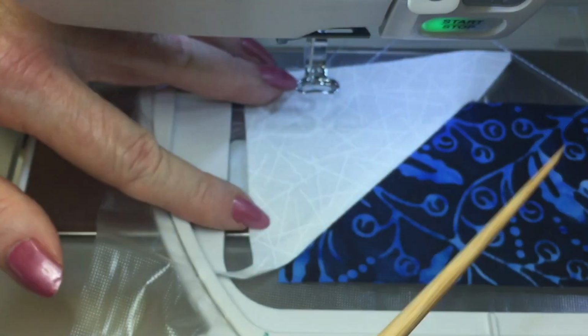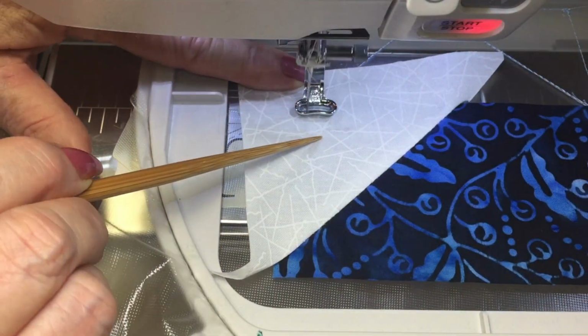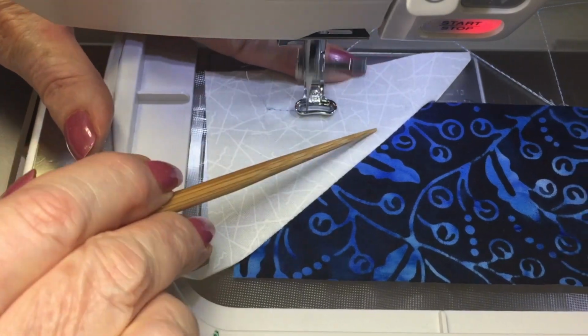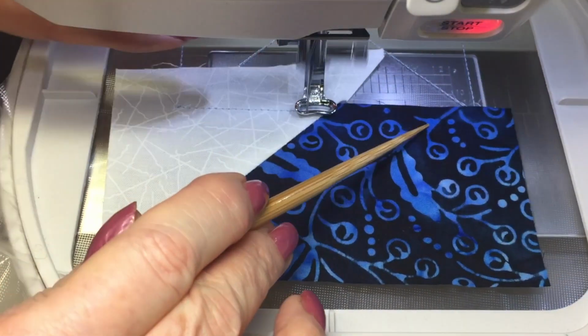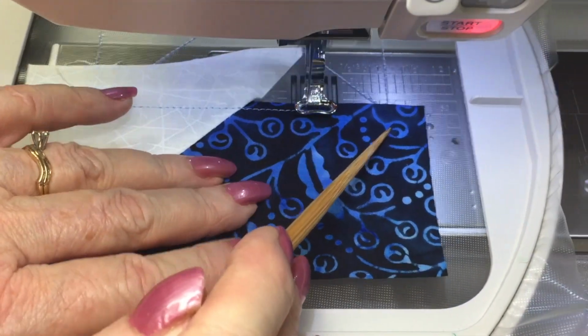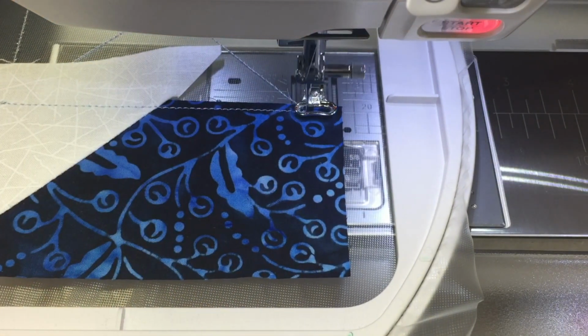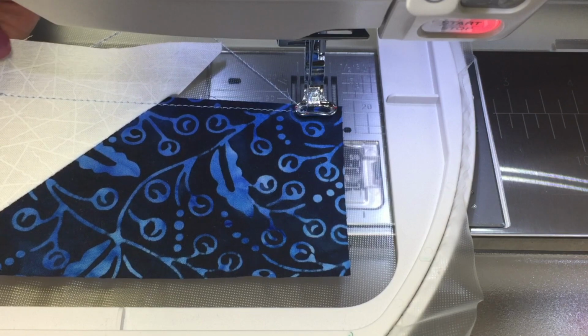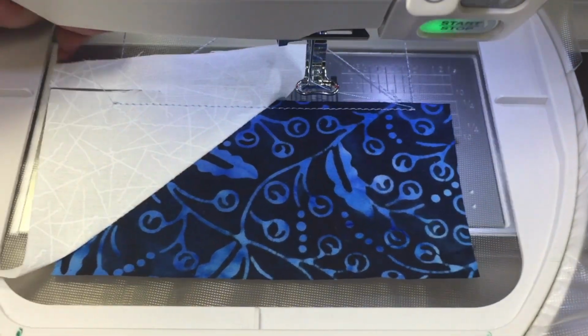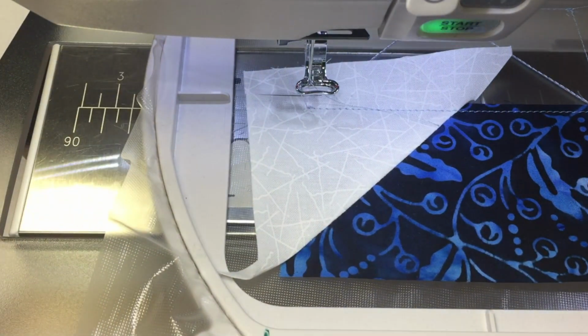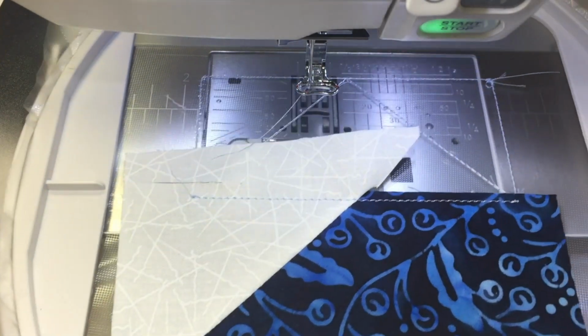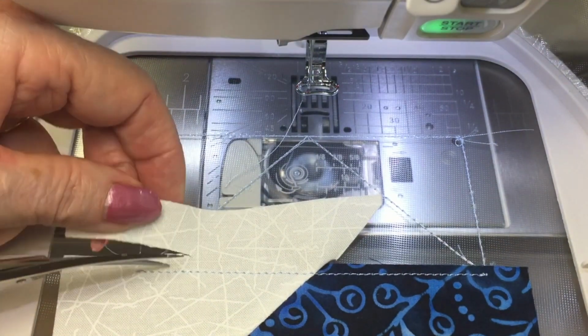Stitch the next positioning line. I needed to reposition the hoop to trim off the excess fabric.